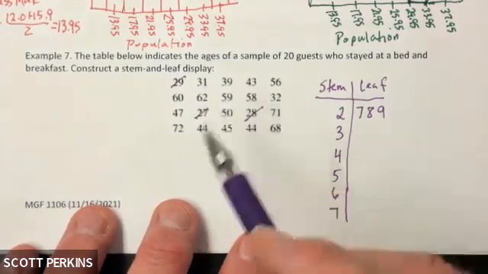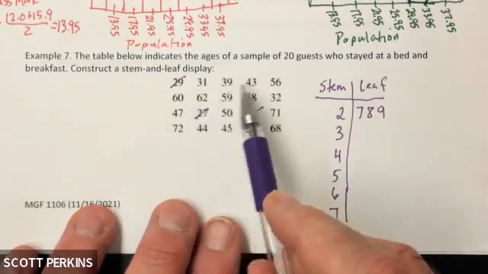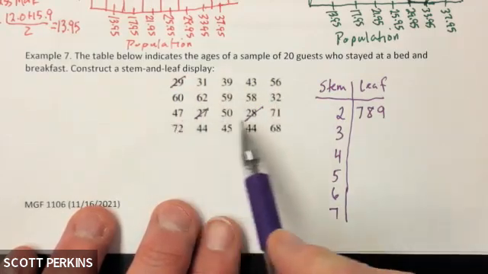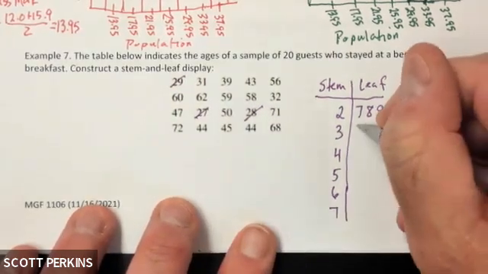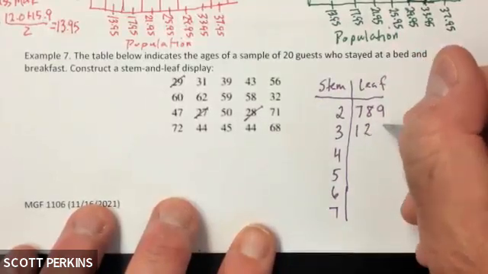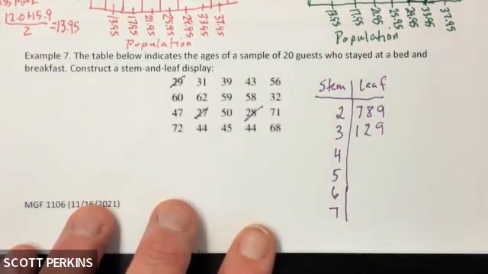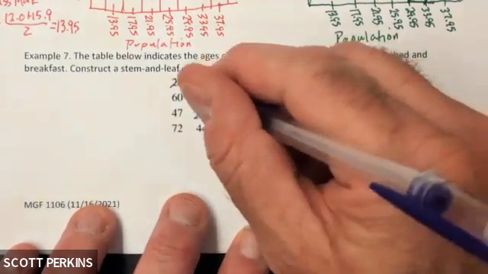In the 30s, I've got 31, I've got 39, I've got 32. That's it. So I'm going to put a 1 and a 2 and a 9. By the way, if values repeat, then you repeat the leaves. Okay, that gives you the frequency.